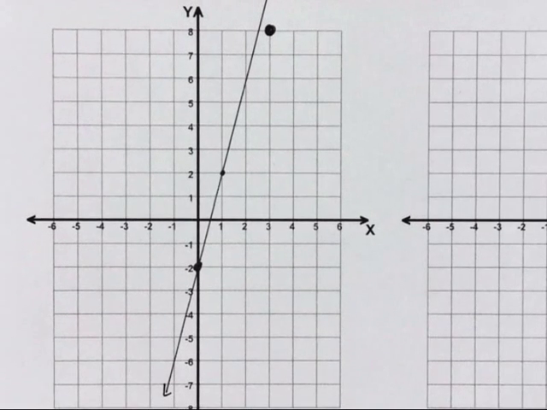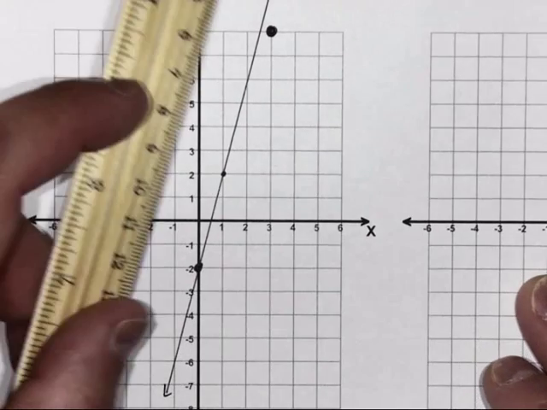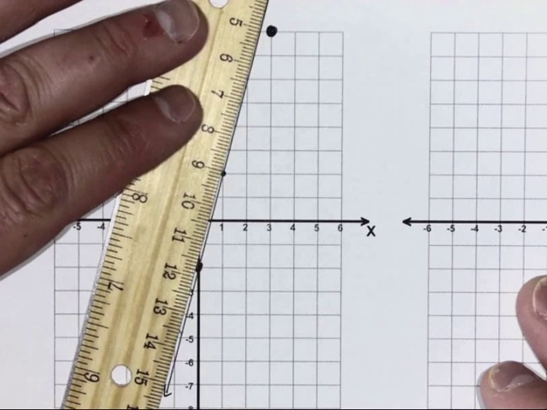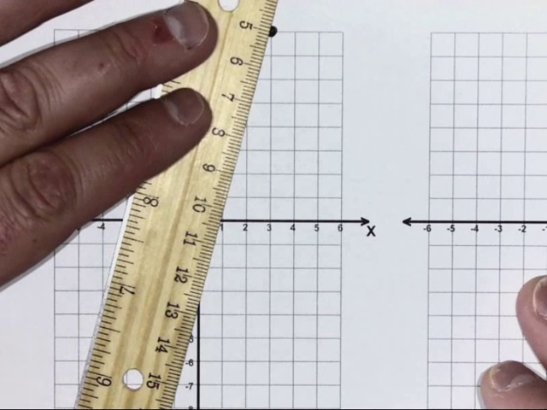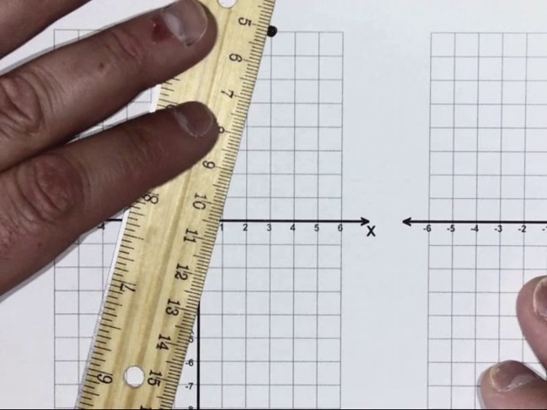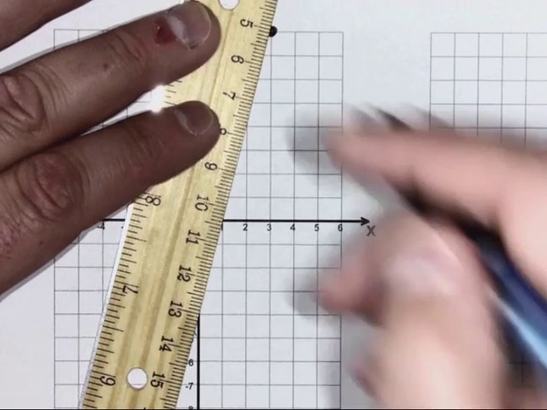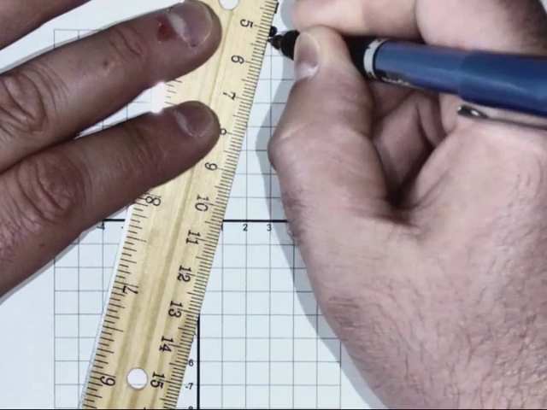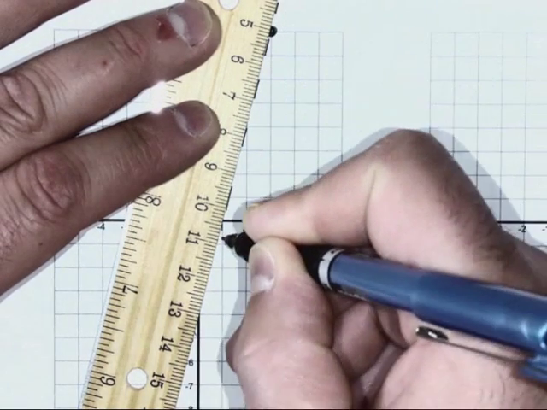So one thing to keep in mind to remember is that parallel lines should not intersect. Therefore, this line here is going to look something similar to this, and I'm going to draw it dotted or dashed.